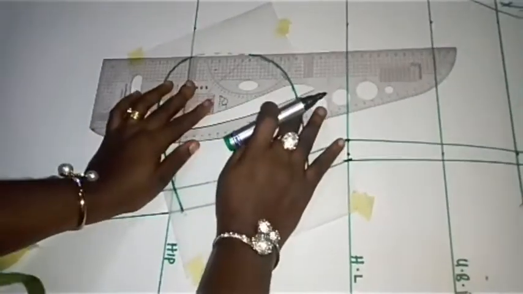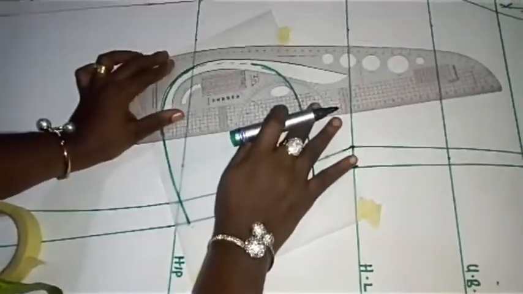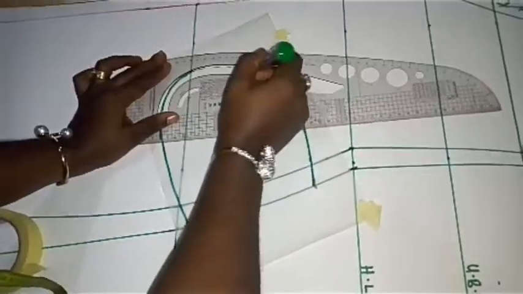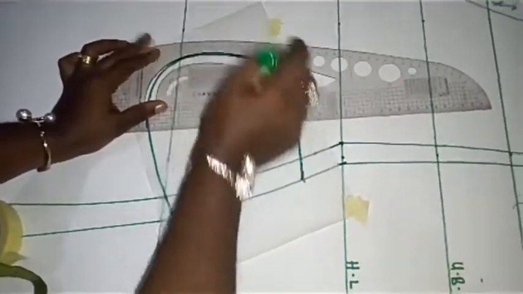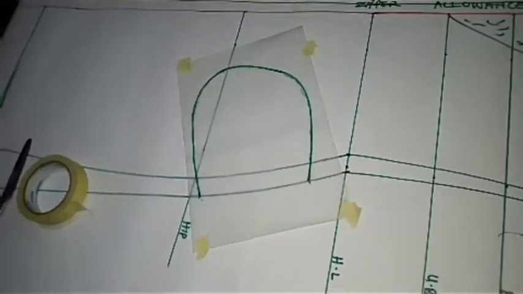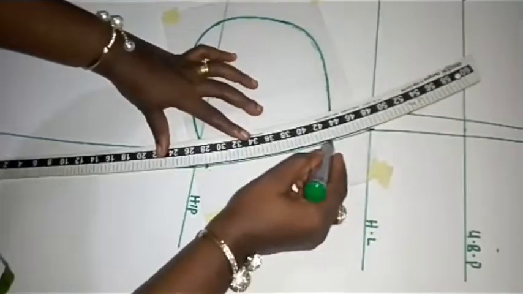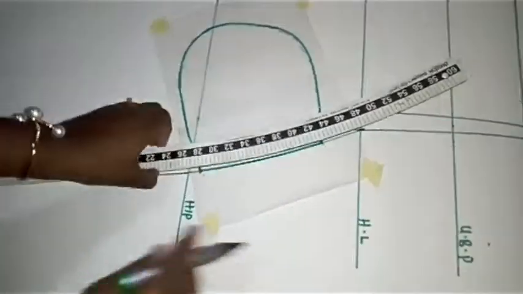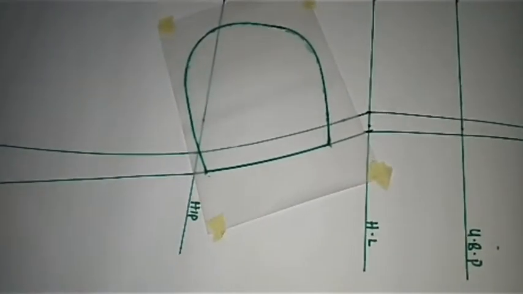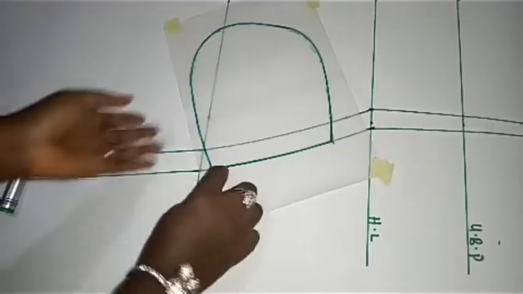Then I'll connect. You can see that now. That's my pocket. Okay, then I'm going to take it out and cut it off and set it aside.